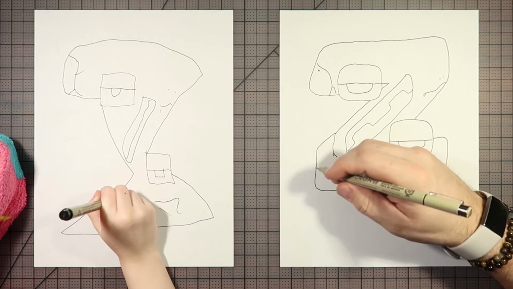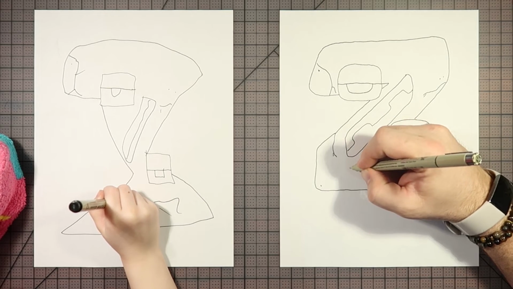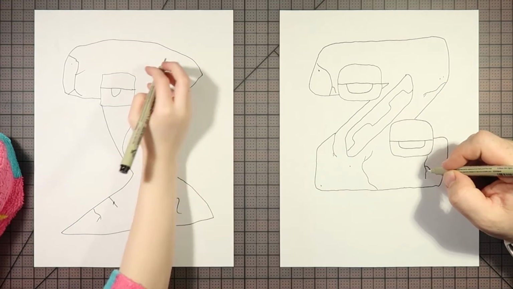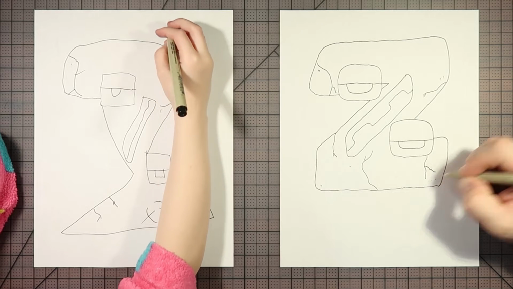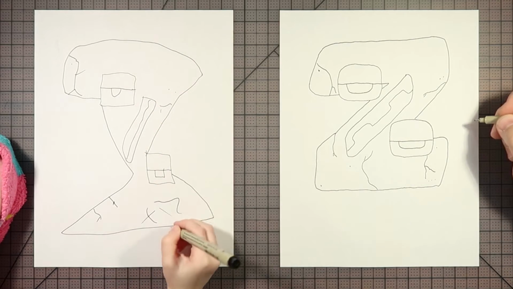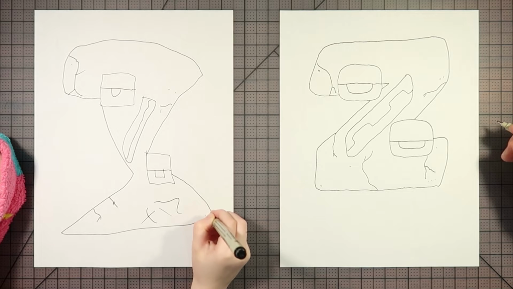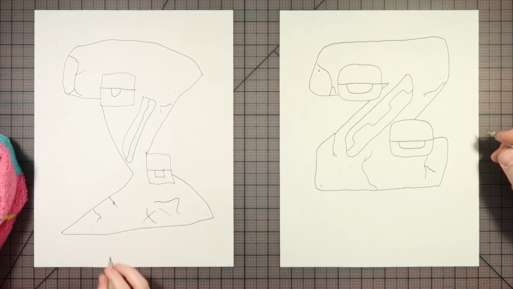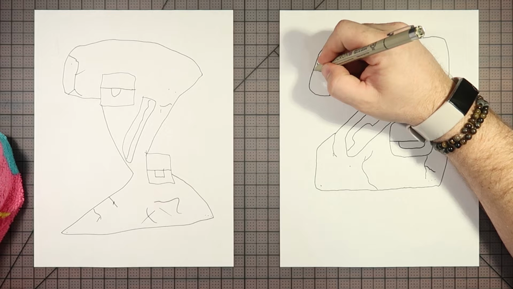Let's add a few little extra texture things here. Awesome. You know what? I think I'm just gonna add in the shadow as well.